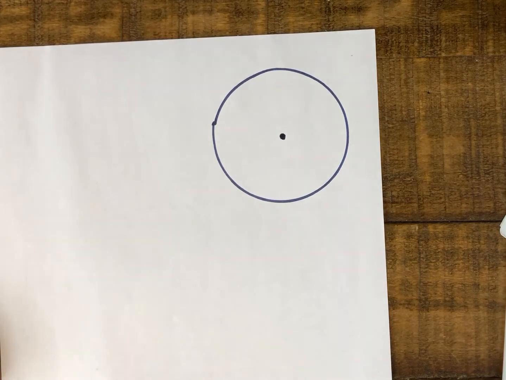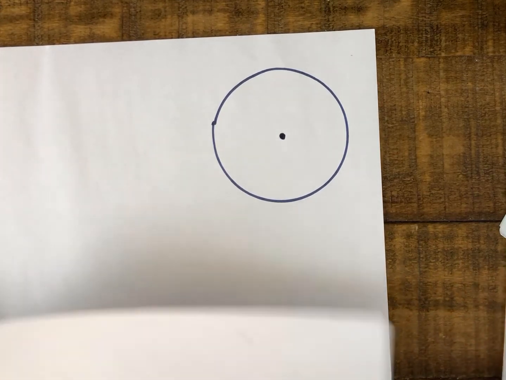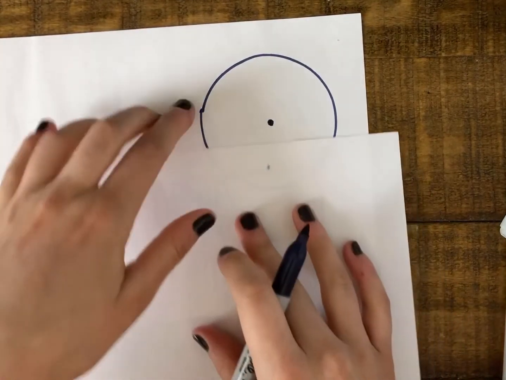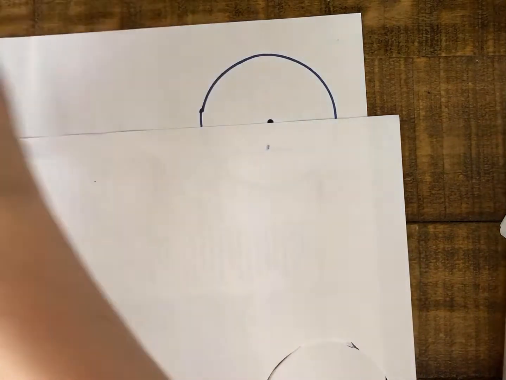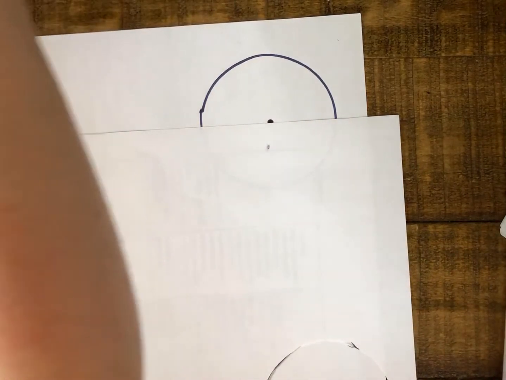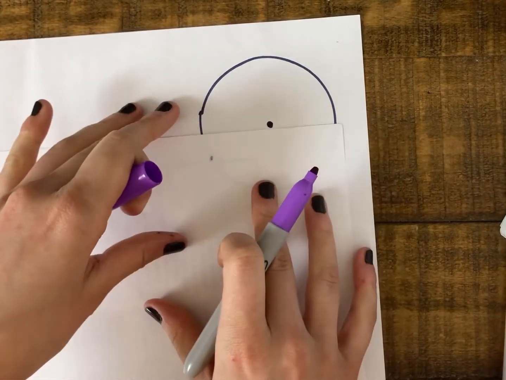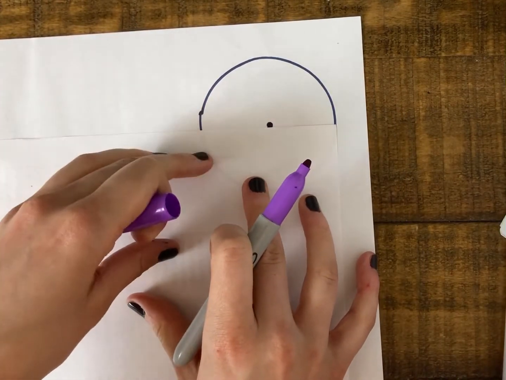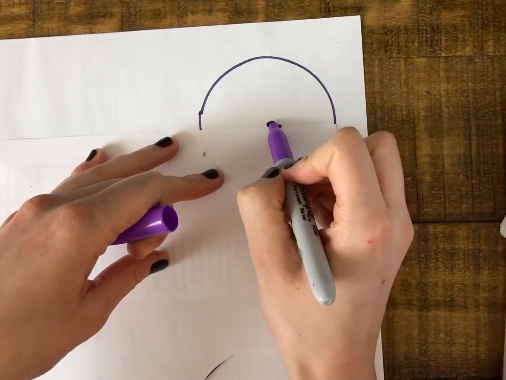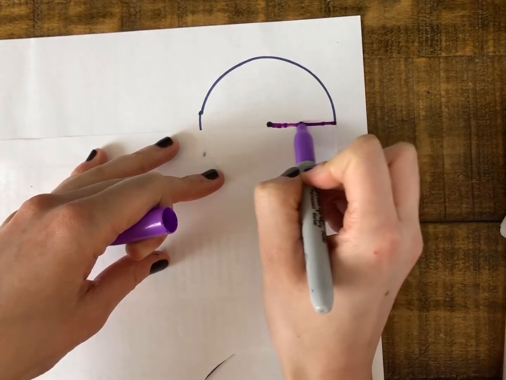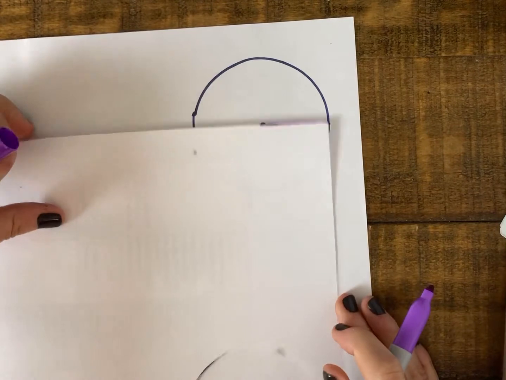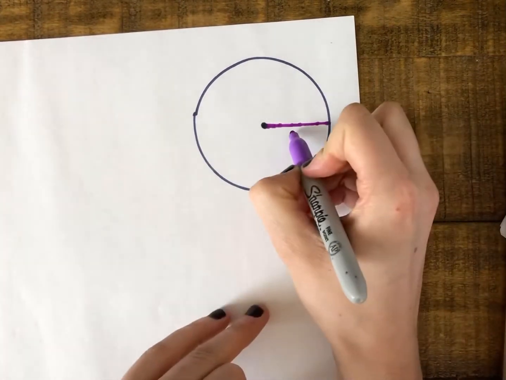All right. Once you have your circle with your center, you're going to draw your radius in somewhere. So I guess I'm going to make my radius purple, a different color. And I'm just actually going to use the edge of my scrap paper to help me do this. So there's my radius all marked in here.